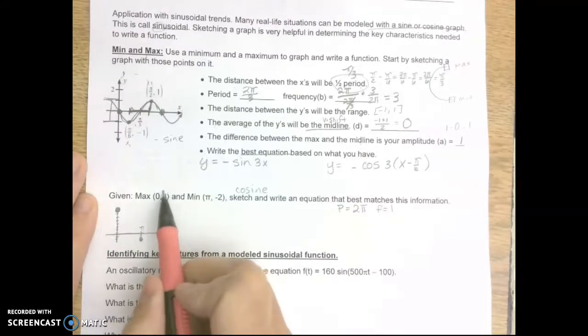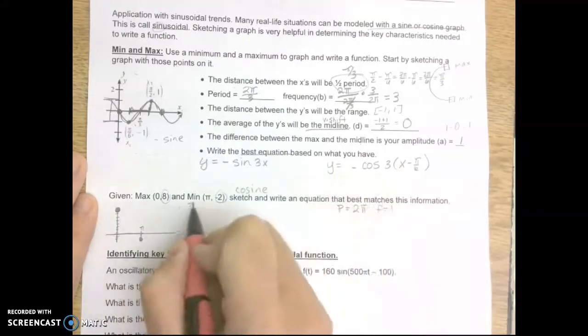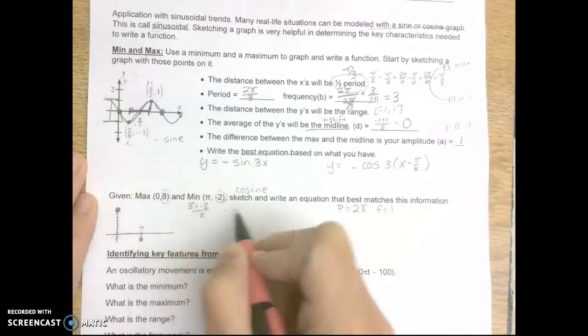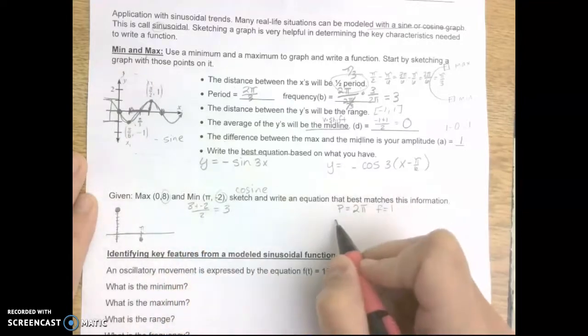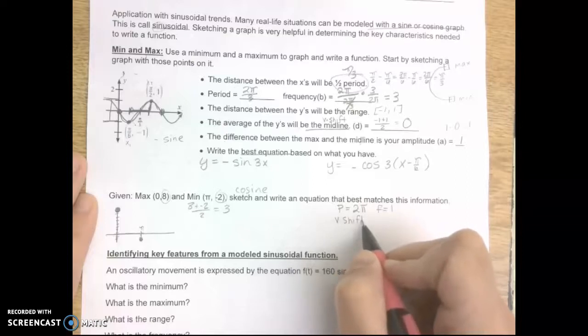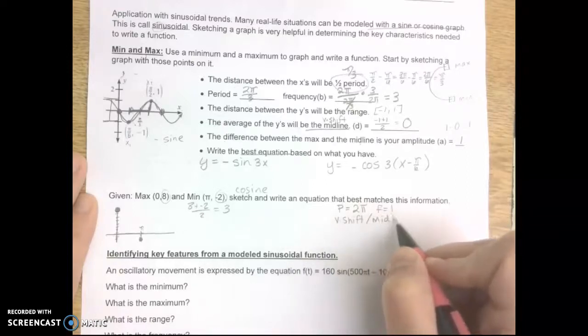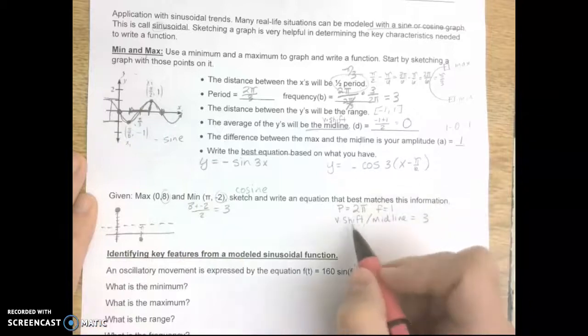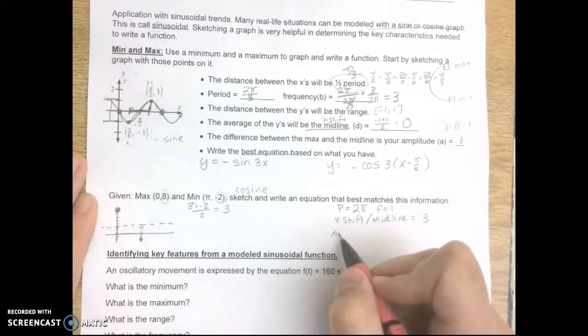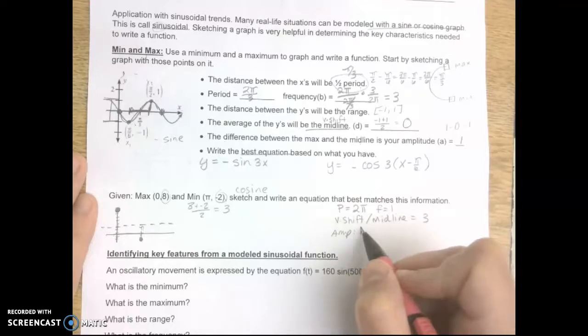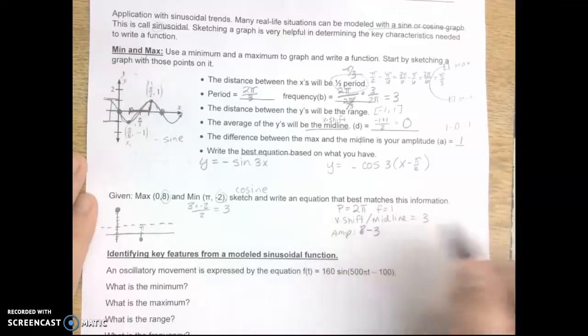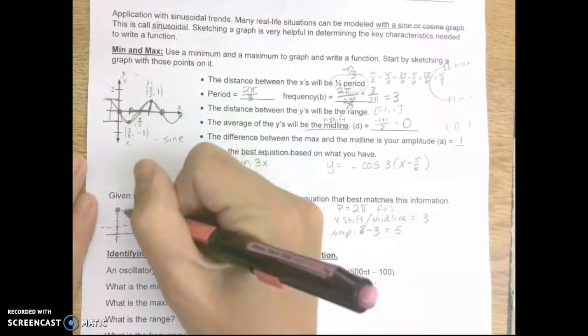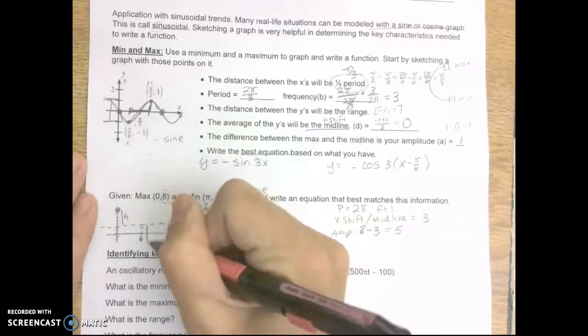Next, I take the average of the y's. So I have 8 plus -2 divided by 2, which is going to be 3. So my vertical shift, or my midline, is at 3. So right here, 1, 2, 3. Okay, I take my maximum to get my amplitude. I'm going to take my maximum of 8 and subtract my midline, and that gives me 5. So my amplitude from here to here is 5, and here to here is 5.